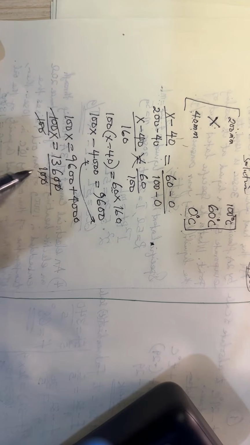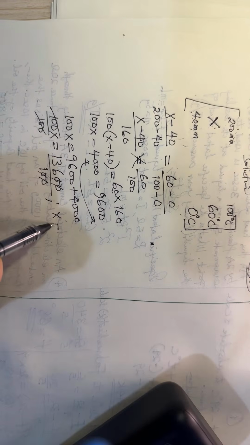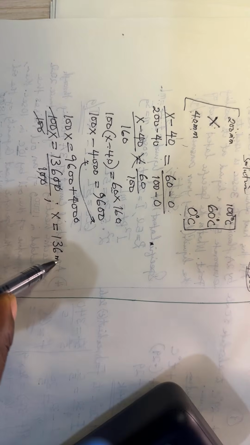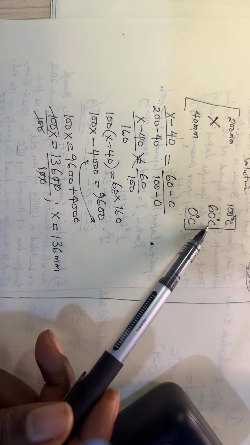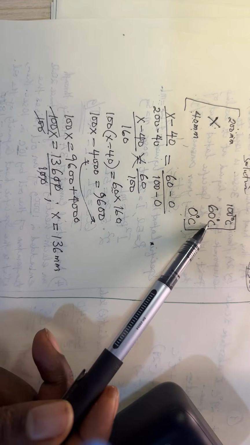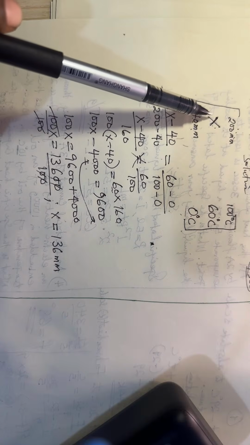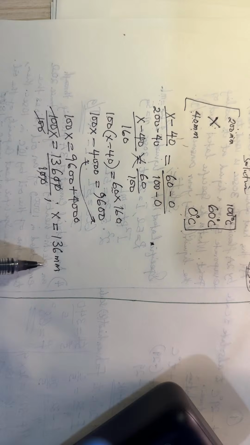This 0 will cancel 0. You can see that the answer is crystal clear. X will be equal to 136 millimeters. That means when the temperature reaches 60 degrees, the reading on the scale here is going to be 136 millimeters.